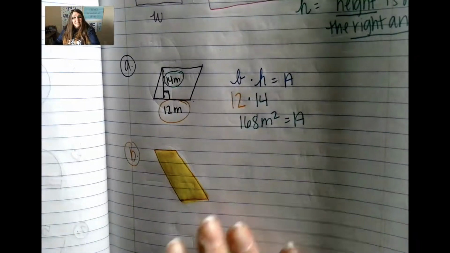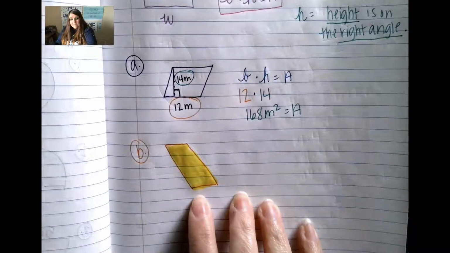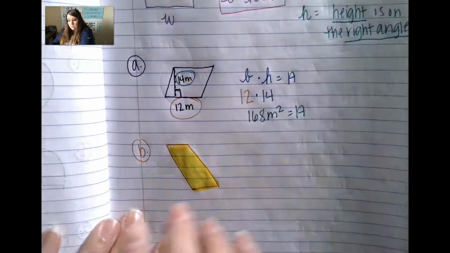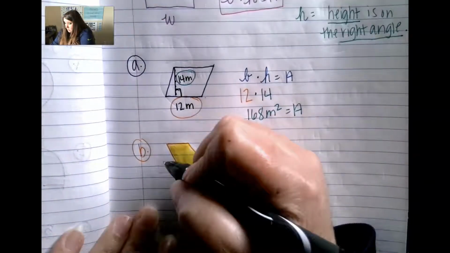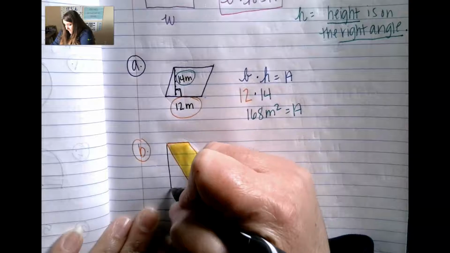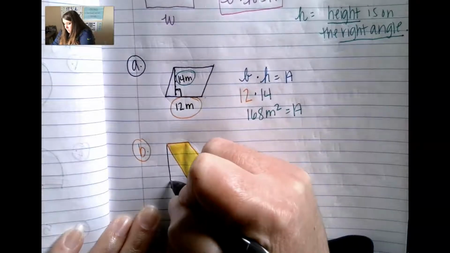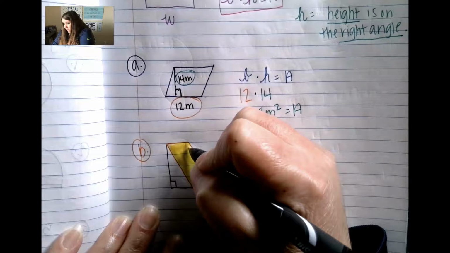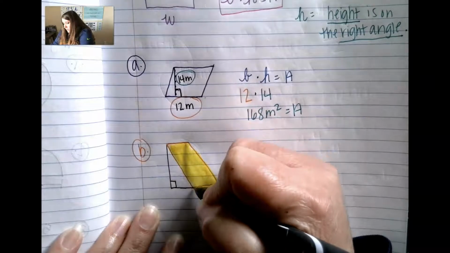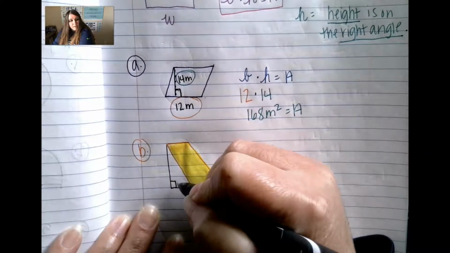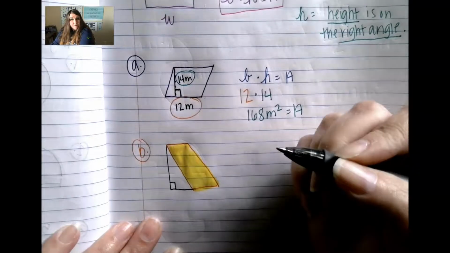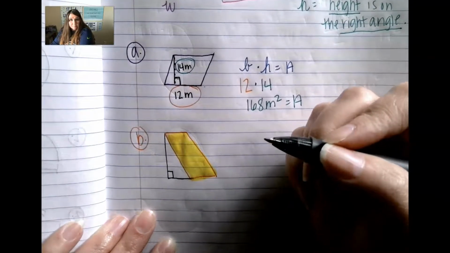Again, because this doesn't have any sides that are straight 90 degrees like a square or a rectangle, we're going to use a right angle for the height. They will give you a right angle right here. If we were to cut off this part and slide it over to here, we would have a rectangle. So parallelograms are just slanted.